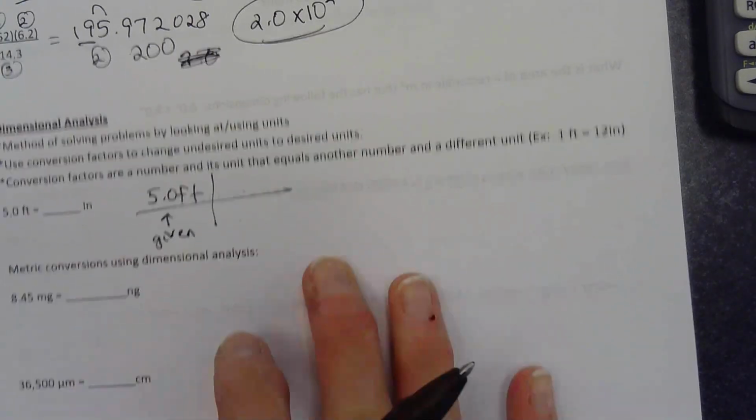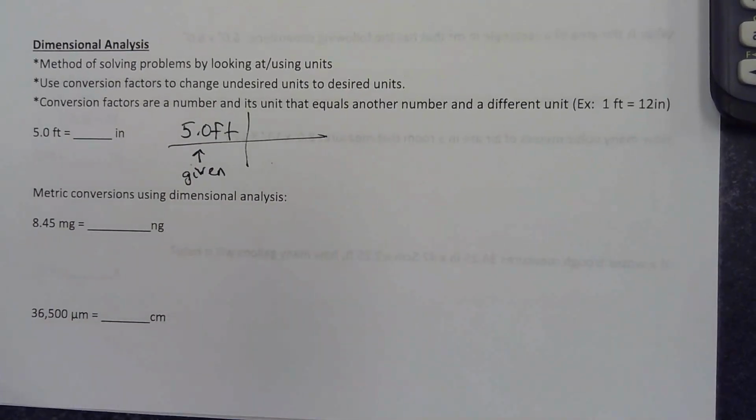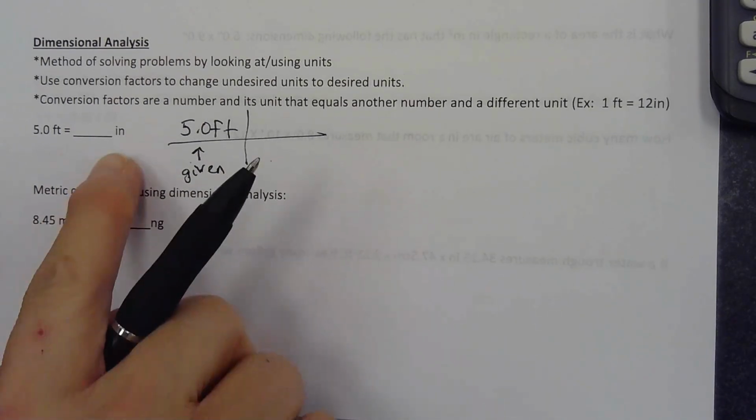Then you find your conversion factor that helps you. It might just be one, it might be many conversion factors that you need. In this case, it's just one. Do we know a conversion factor that gets us from inches to feet? What is it? 12 inches equals 1 foot. So we put the desired unit on top. What is our desired unit?